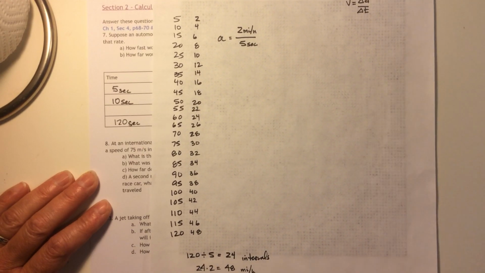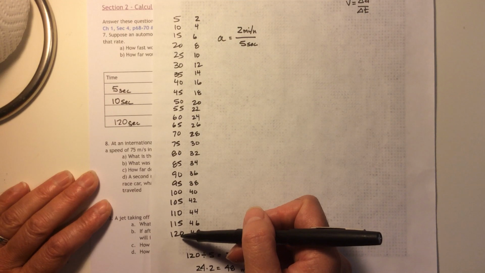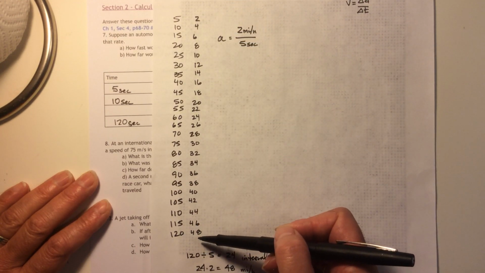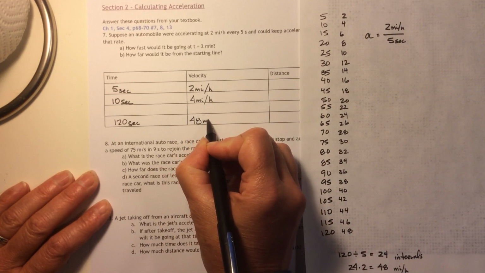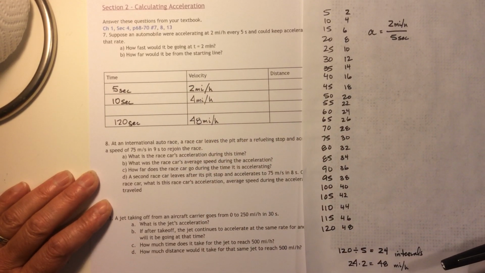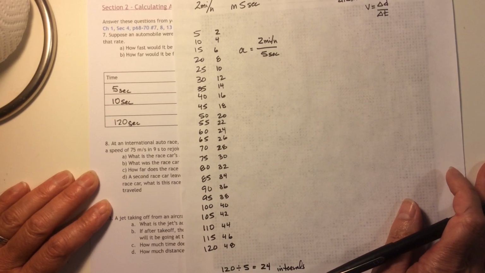So I made myself a little table, and I just kept going 5, 10, 15, 20, and I went all the way down until I got to 120. And then I went to 4, 6, 8, 10, and I kept going until I got to 48. So I have my answer, 48 miles per hour. Now, there's got to be a better way to do this, because I don't want to have to make a really big table every time I want to solve a problem like this.